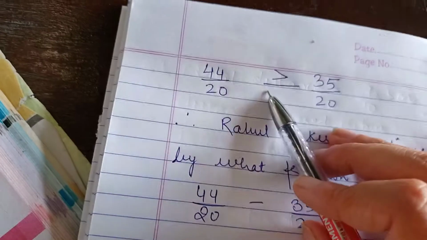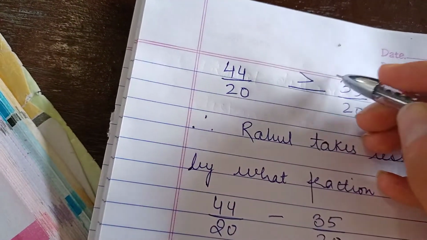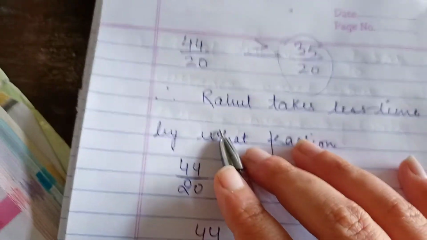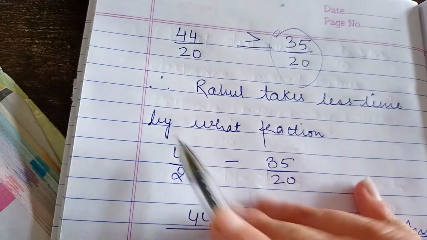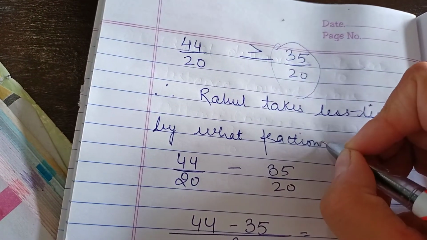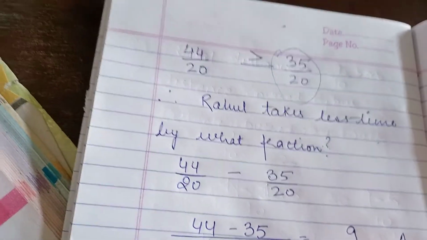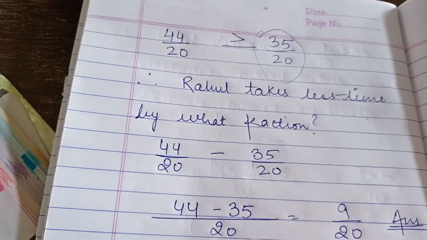And now they are asking in this question, be specific, they are asking for the less time. So for that, this will come as our answer. This was Rahul's fraction. So the answer statement will come: Rahul takes less time. Now they are asking by what fraction. So for that you will subtract. Now the question arises, you will subtract the given fractions in the question.